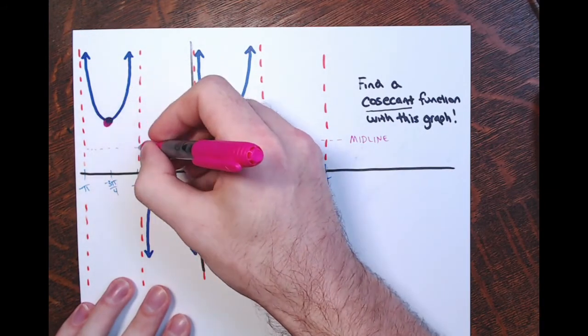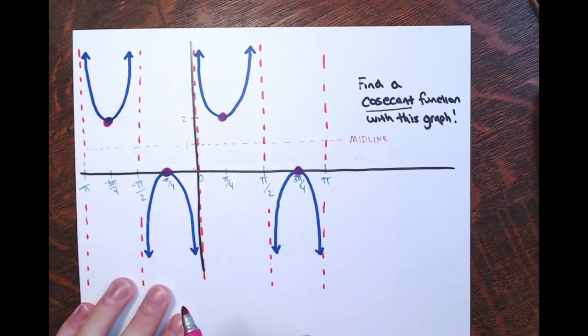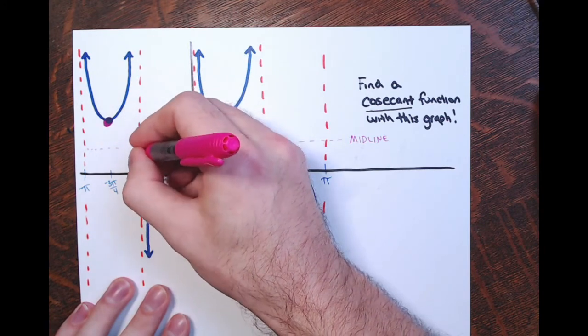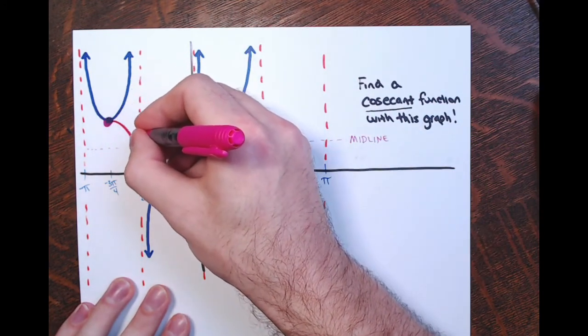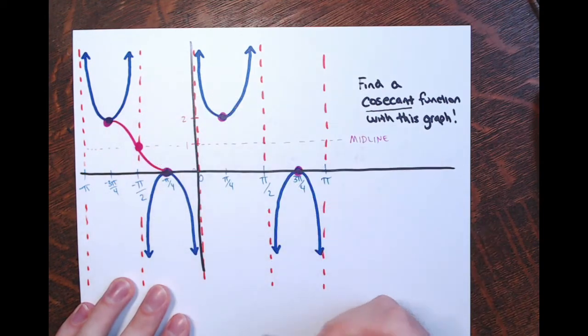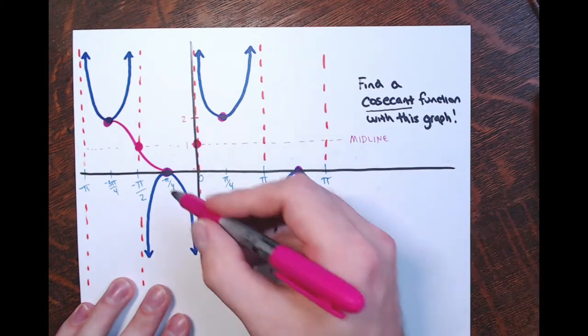And wherever there are asymptotes is where it's going to cross the midline. So negative pi over 2 there, and we'll have this part of the wave like that. At 0, so 0, 1 will be on the sine.